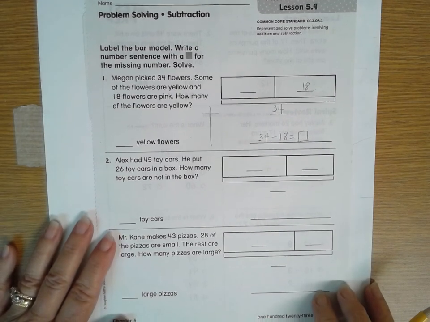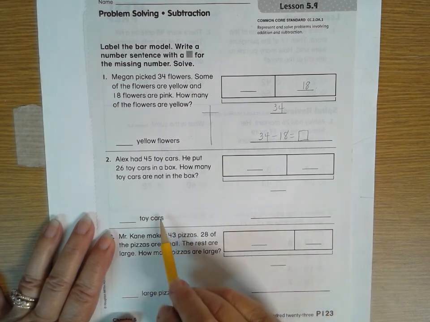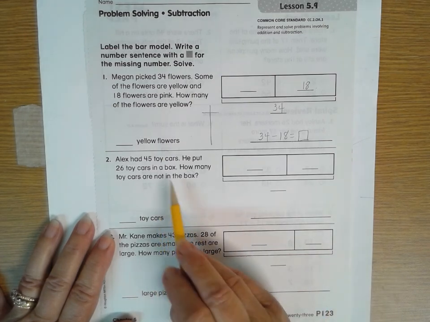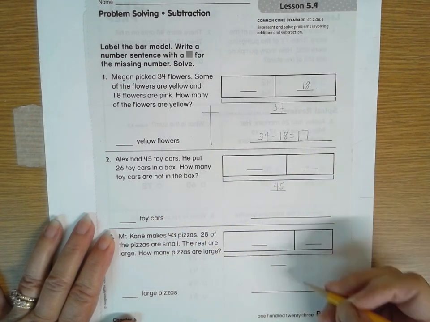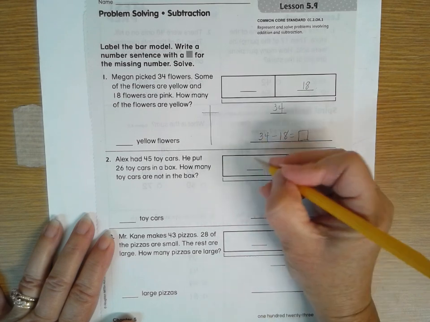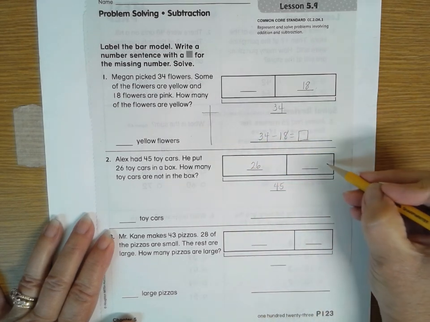Number 2, Alex had 45 toy cars. He put 26 toy cars in a box. How many toy cars are not in the box? So we know our whole, our total, is 45. That's how many cars he has in all. And he put 26 of them into the box, but then there are some that are not in the box. We don't know how many that is.